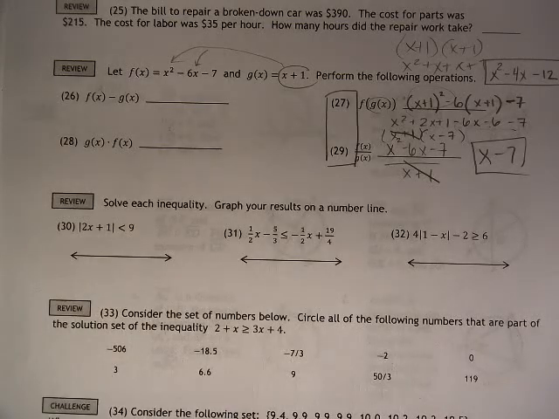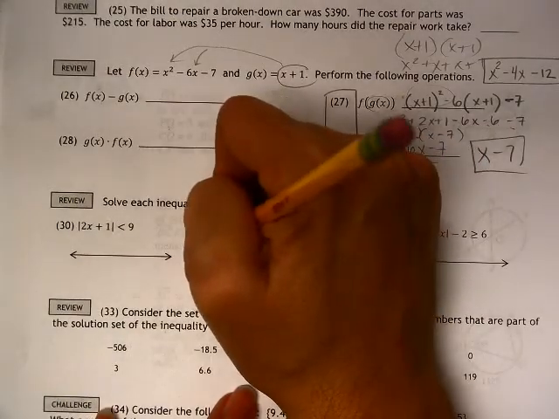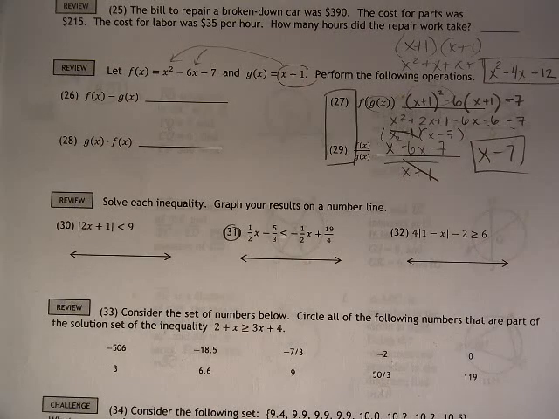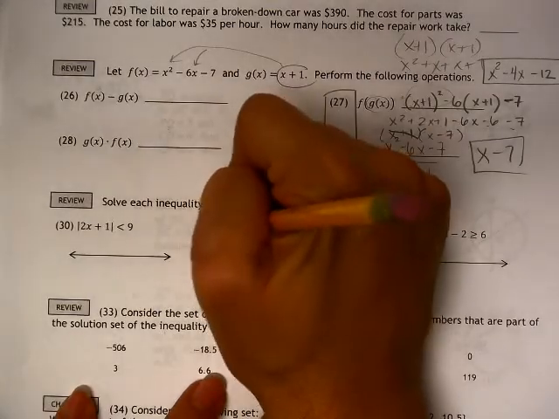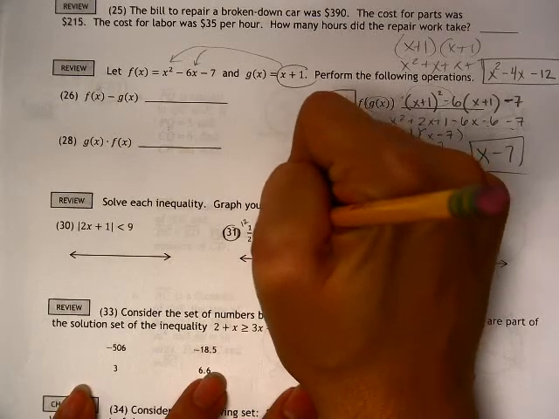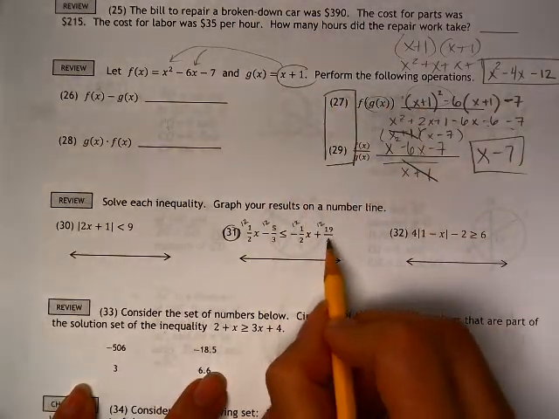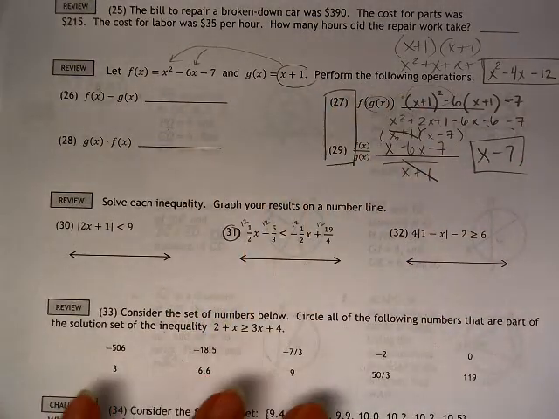Alright, so I'm going to look at 31 because I'm assuming that you looked at that and freaked out because there was a fraction. So the first thing that I want to do is get rid of the fractions. So I am going to multiply every single thing by 12. And the reason I want to multiply every single thing by 12 is then all of those will reduce and I won't have fractions anymore.